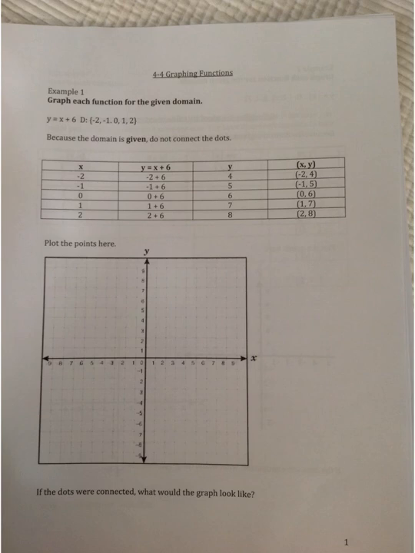We're going to do some graphing, and again, please, I apologize for my stylus if my points are not where they exactly should be when we do the graphs. So the first example is graph each function for the given domain. What this means is that your domain is right there, it's given to you.